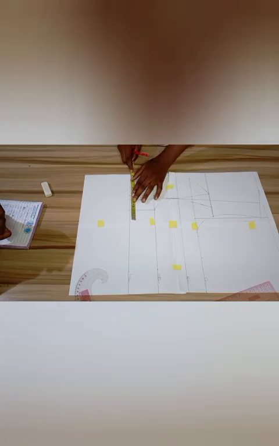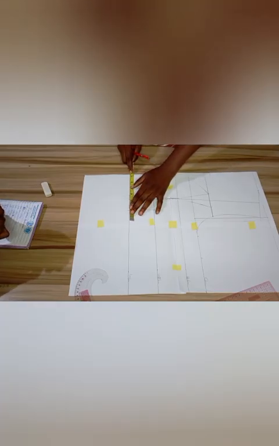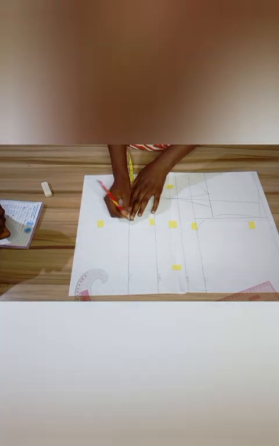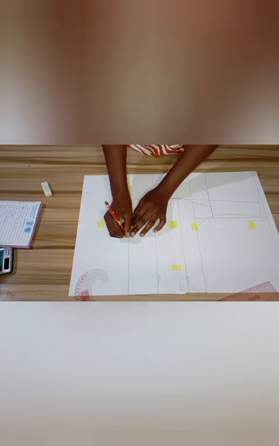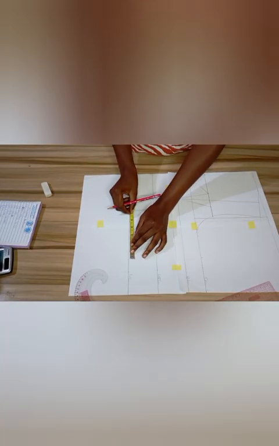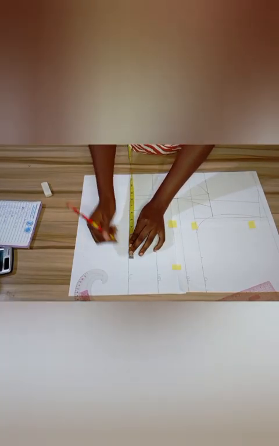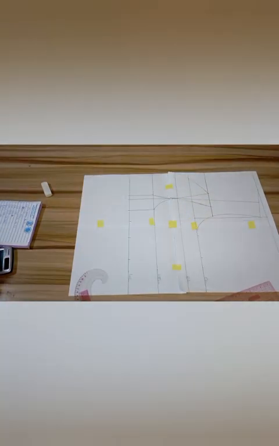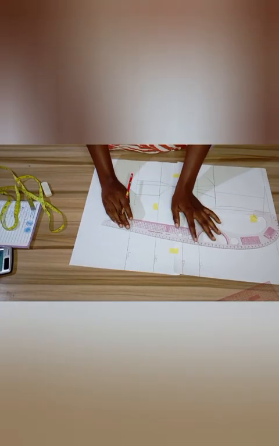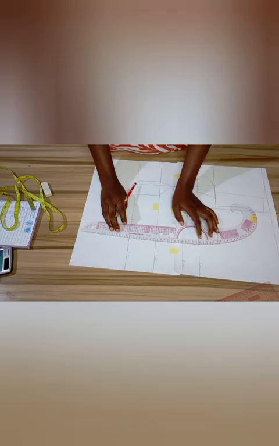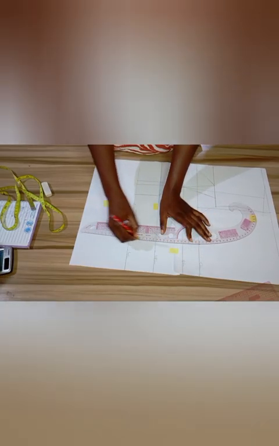My waist is 7.25. I'll mark, and then I'll also replace my dart intake, which is 2.5, and then I'll also be adding my 2 inches for sewing allowance. Next, we're going to be using my curve rule to draw out the shape of the body, to connect all the points together, like so.